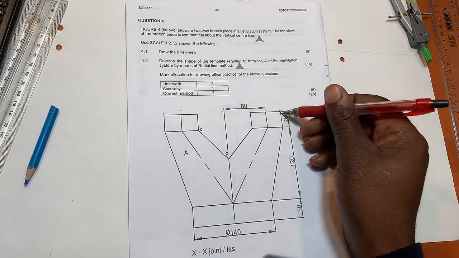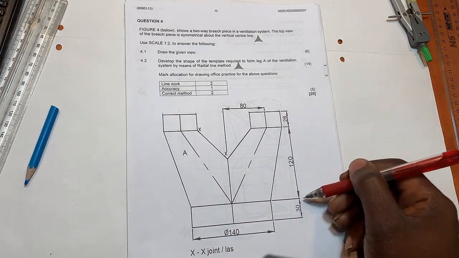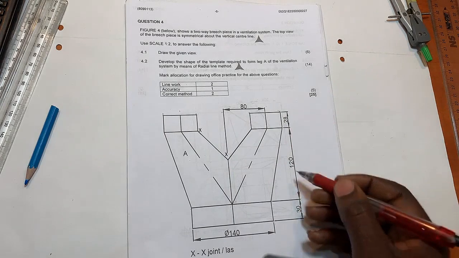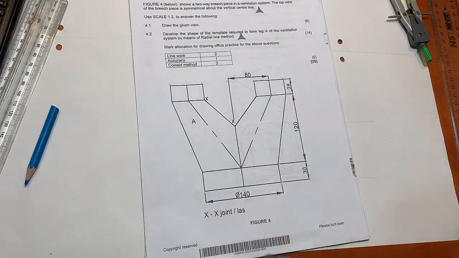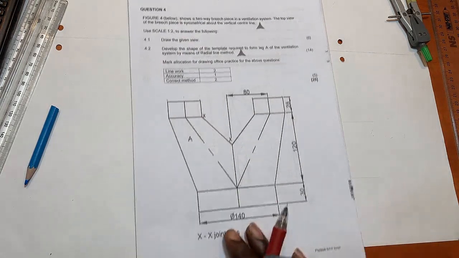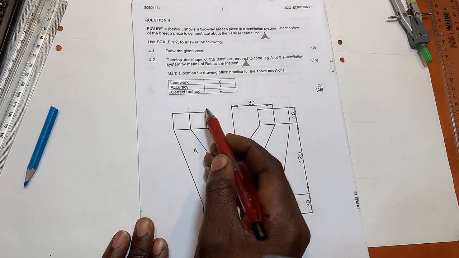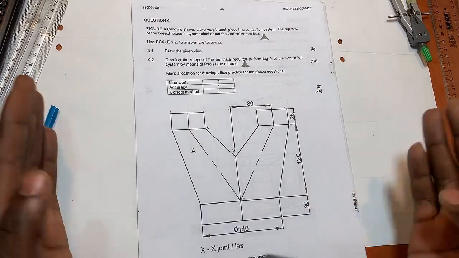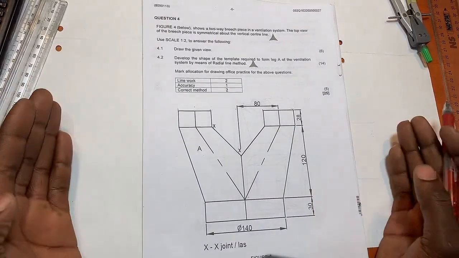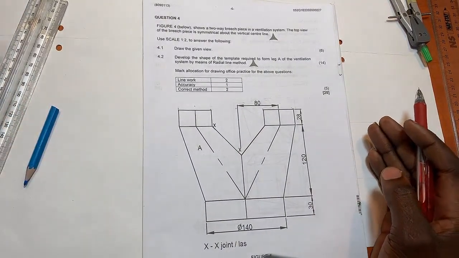The 80 is still there, the 28 is still there, the 120 is still there, 30 is still there, 140 is there. What is omitted here is the dimension of this one. Should you counter such a problem inside the exam, what do you do?